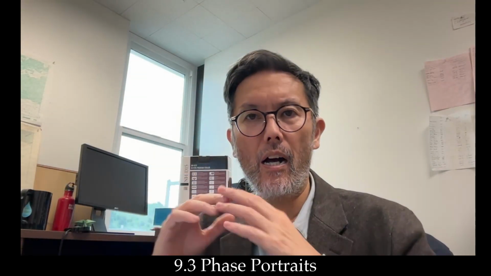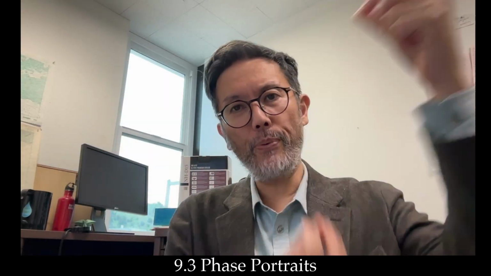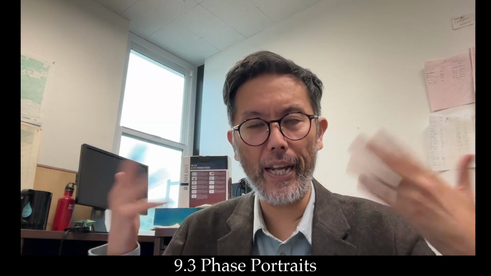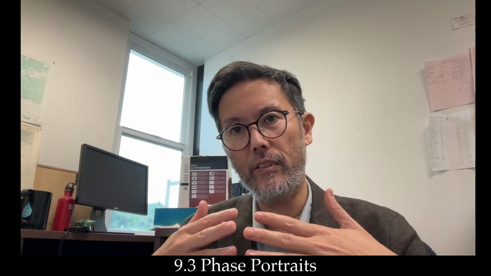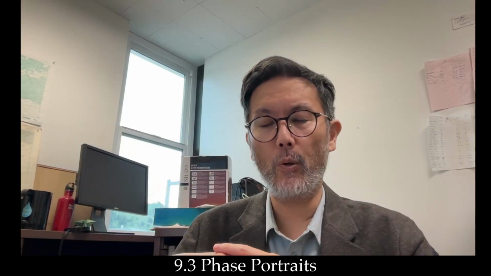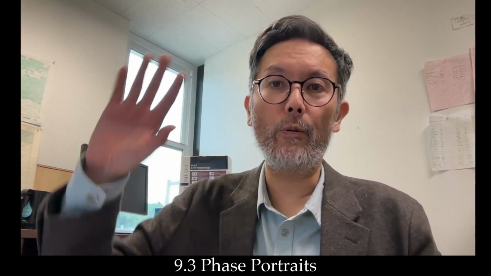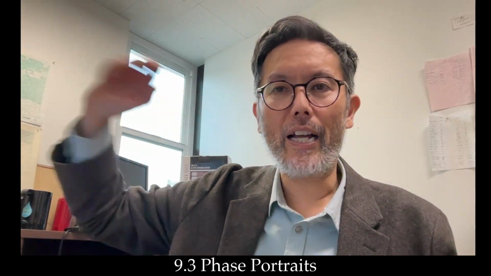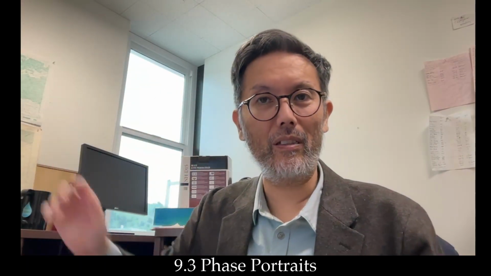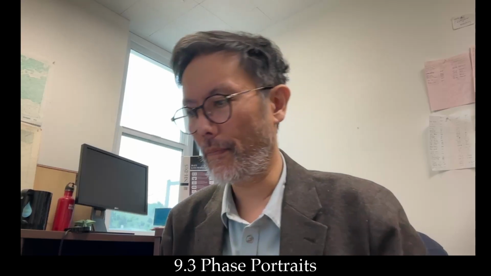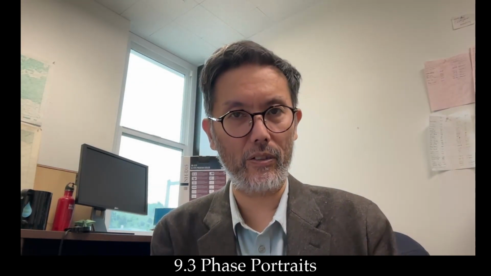Okay, so in this one, I want to talk about phase portraits. These are sort of pictures of the long-term behavior of solutions to autonomous first-order equations. Later on, we'll talk about phase portraits for higher dimensional systems where we have more than one dependent variable, where we don't just have a single equation like x prime equals some stuff. We'll also have a second equation, y prime equals some stuff, and we have to solve both simultaneously. But for now, we're going to content ourselves with this relatively simple one-dimensional situation.